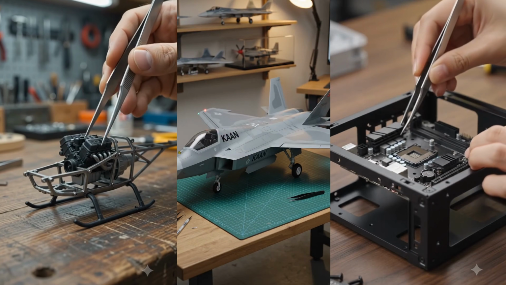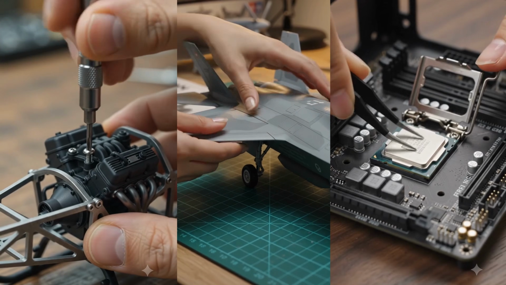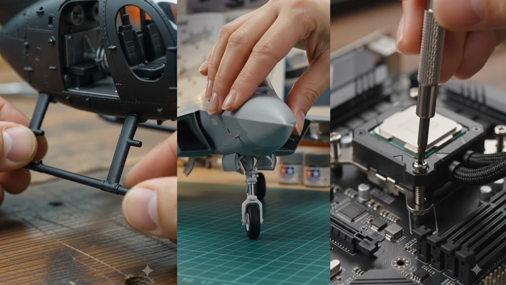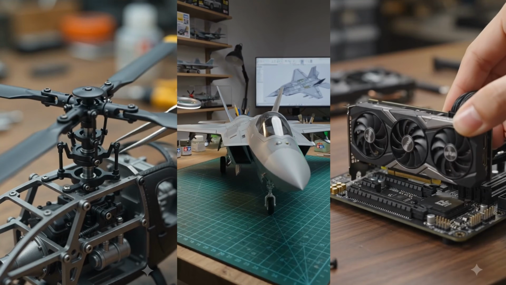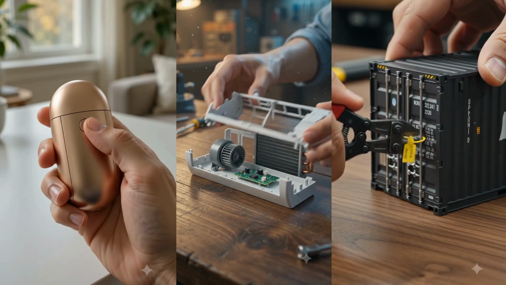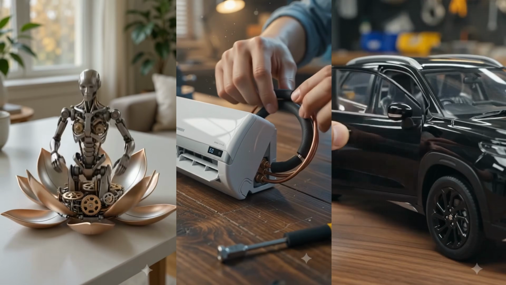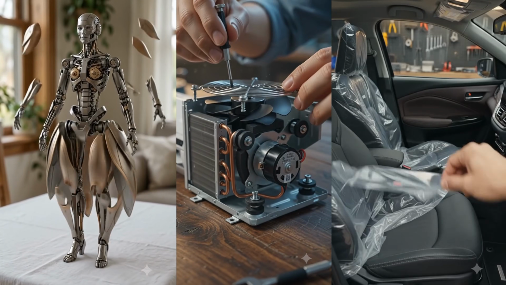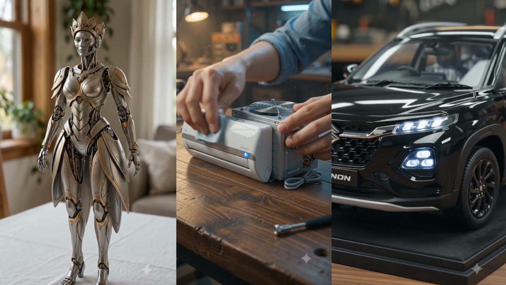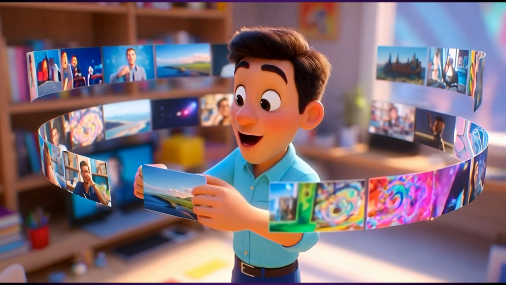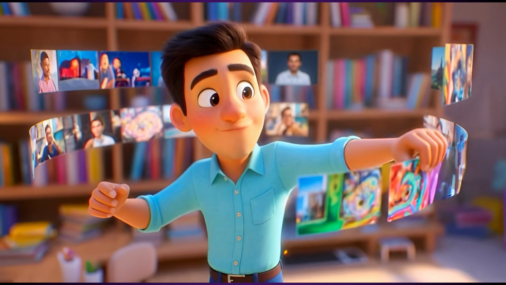Now here's the fun part. This workflow doesn't stop at just one vehicle. You can use the exact same process to create motorcycles, helicopters, airplanes, robots, construction machines, or anything else you can imagine. You're not learning how to make one type of video. You're learning a workflow that can give you unlimited content ideas.